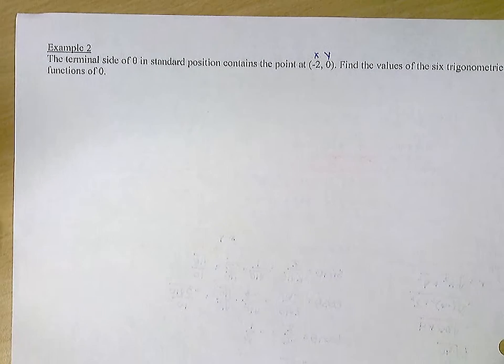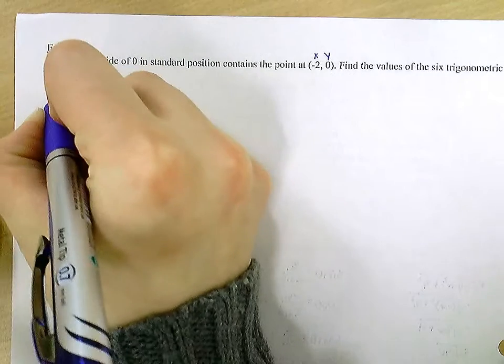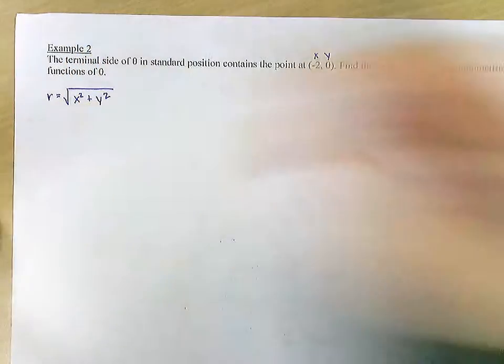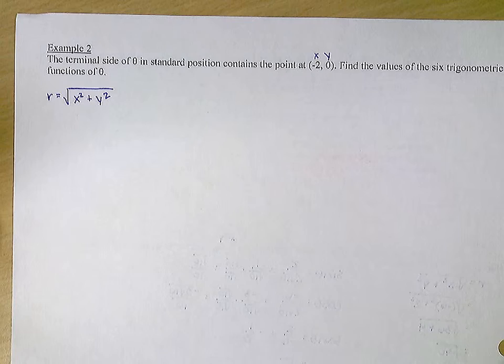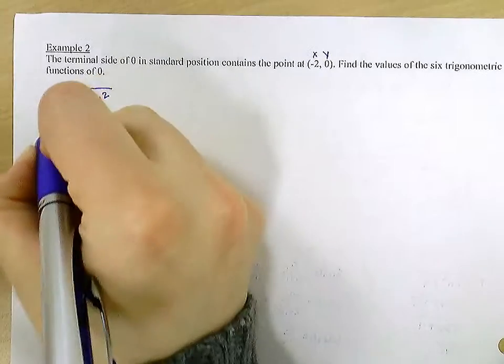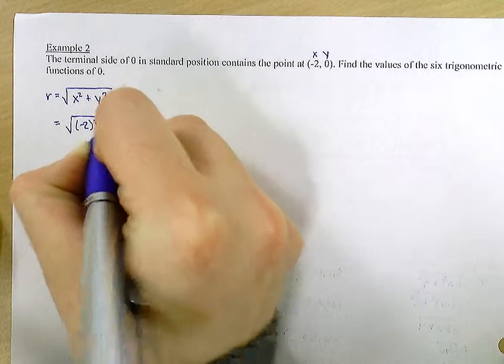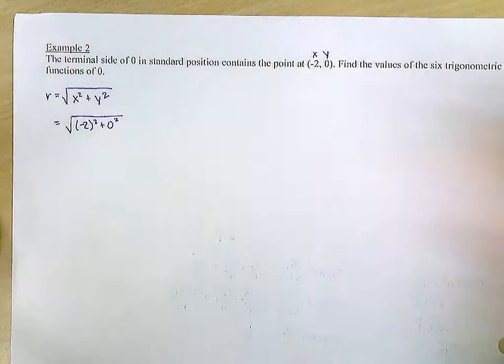So I need to find the r value. So again, to find r, take the square root of x squared plus y squared. Okay, so we have the square root of negative 2 squared plus 0 squared.